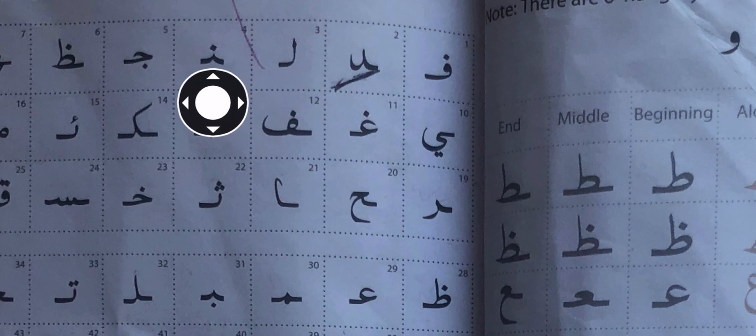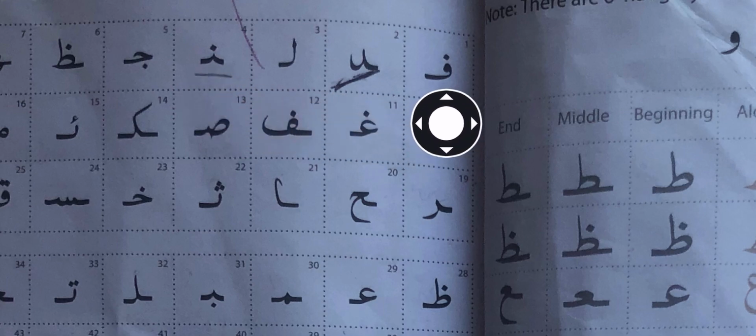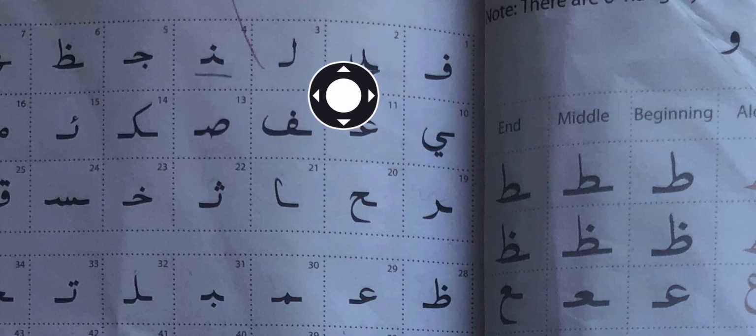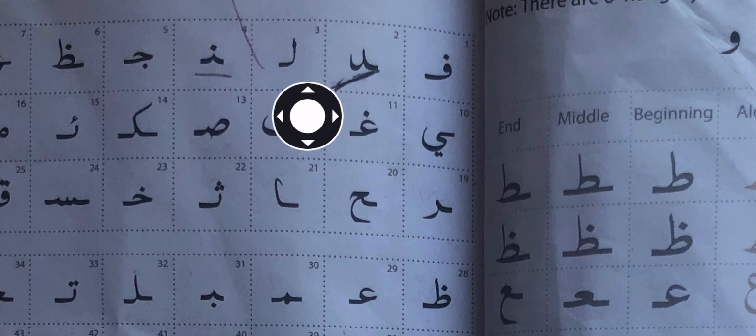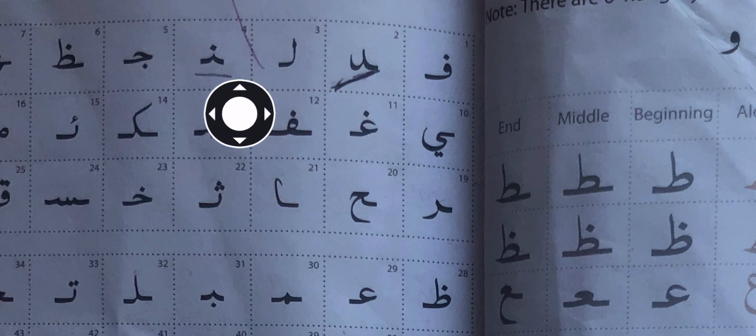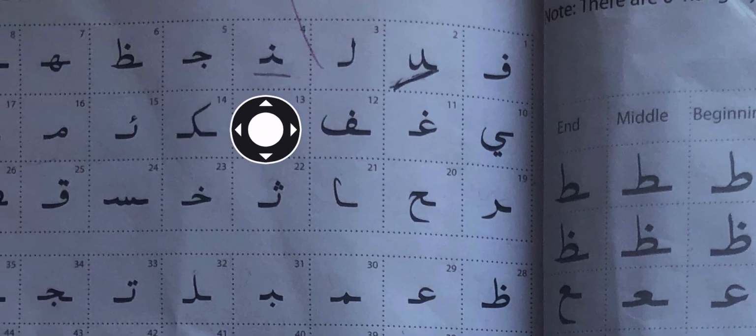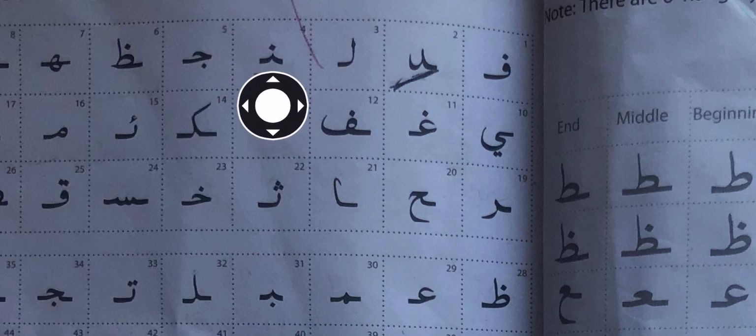Now what letter is this? So let's just practice the letters. Fa, dal, and then lam. Right, let's do the next 3. Cover this line. What letter is this? Look where the dot is. What letter is it?